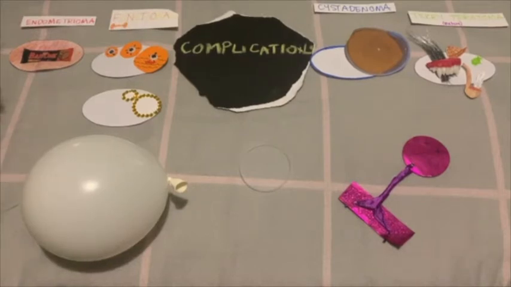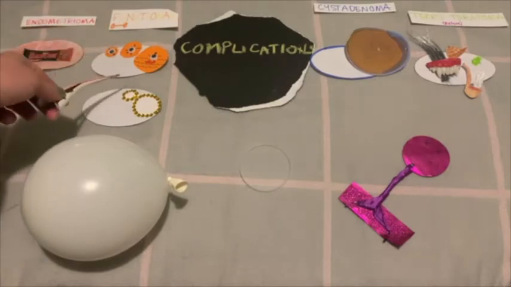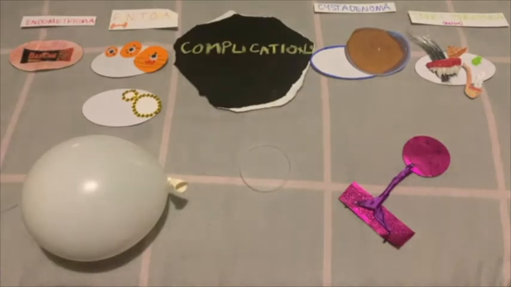So to revise, we've got our endometriomas, the most common, then our functional cysts, follicular and luteal. We've got our cyst adenomas and our teratomas. Okay, so what kind of complications do you worry about with ovarian cysts? It's going to be very dramatic. We're going to do it live on camera.